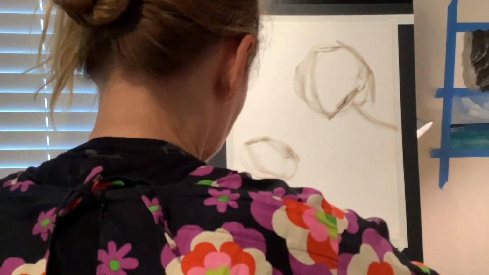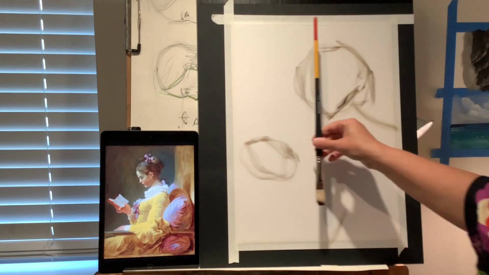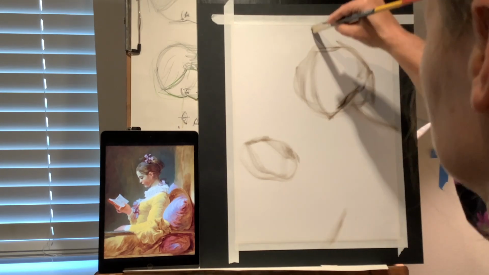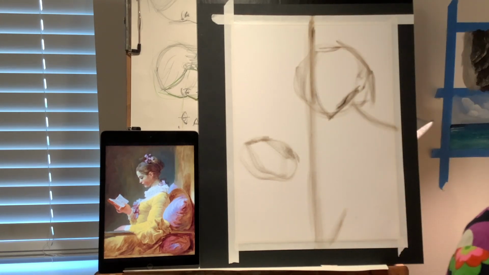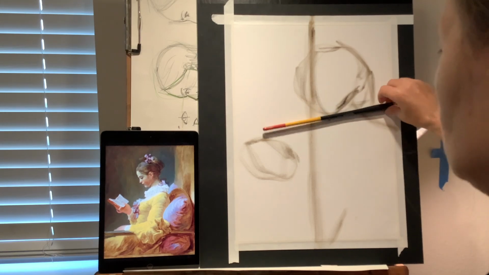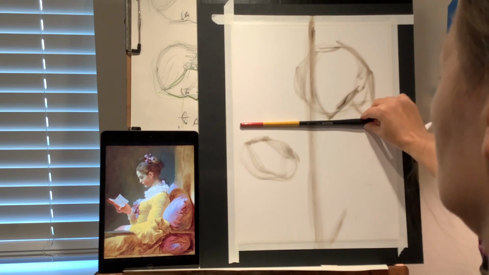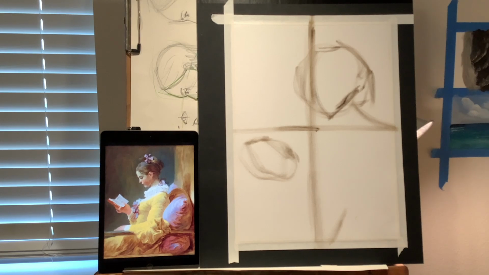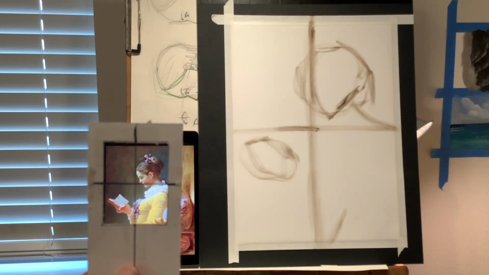So anybody who's drawn with the grid before will know how this works. I'm using my paintbrush to find what looks like the center here, and just lightly giving myself a little crosshairs, all right? You don't have to use a ruler for this, you can. I'm just moving this up and down till I feel like I have found the center. There we go. So now I have some center lines.